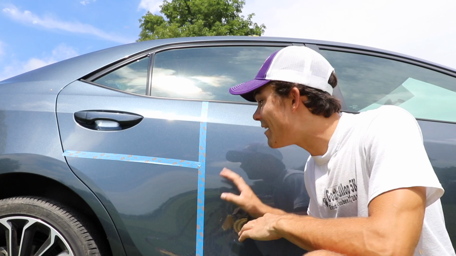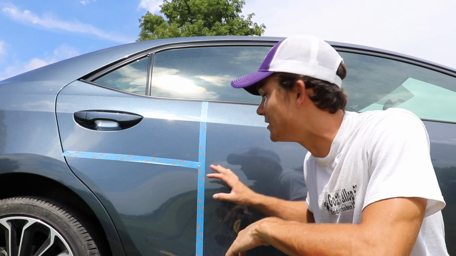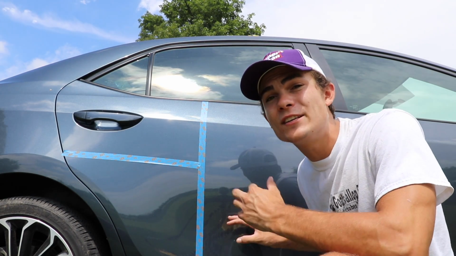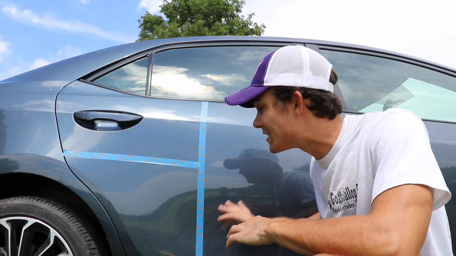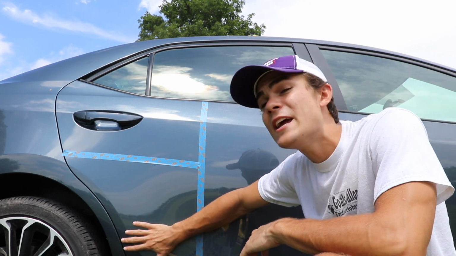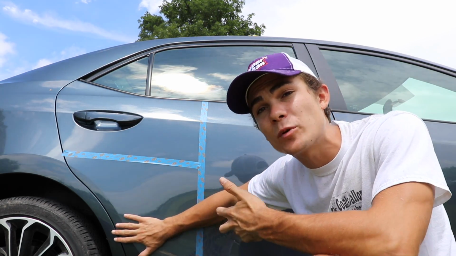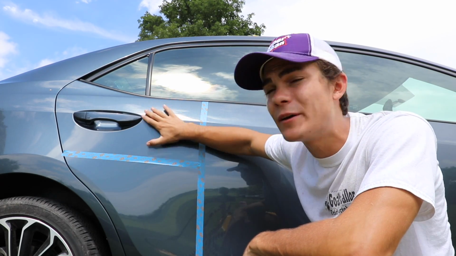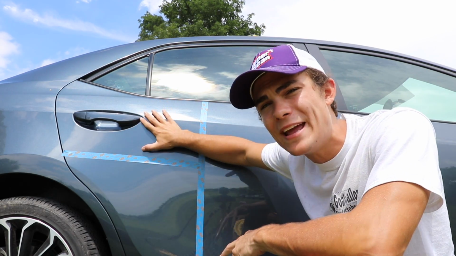Now as you can see, I've taped off my car into three sections. The biggest section here is going to be where I'm going to apply the sealant. This bottom section right here is where I'm going to apply the carnauba spray wax, and then up here is where I'm going to apply Meguiar's Ultimate Paste Wax.